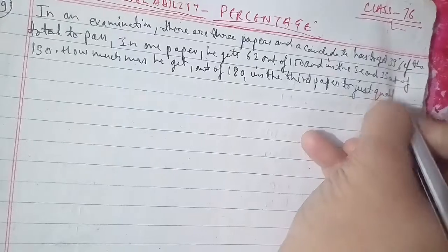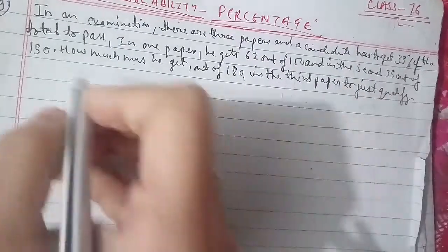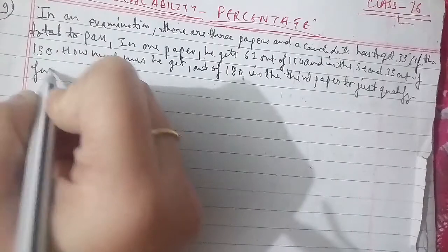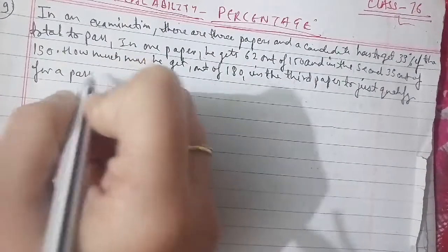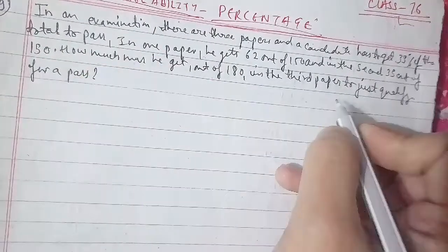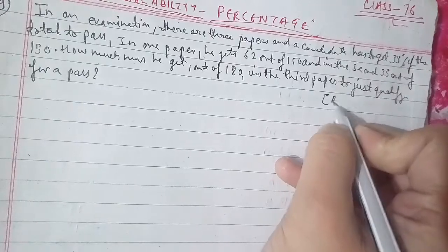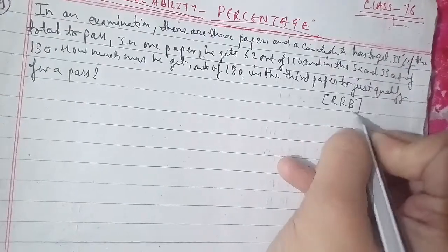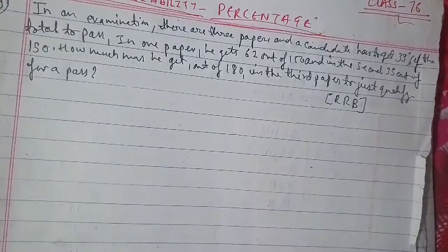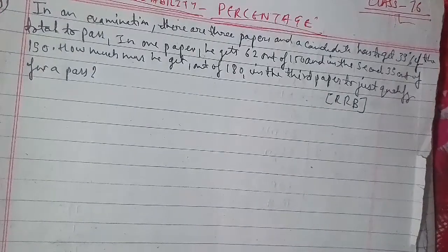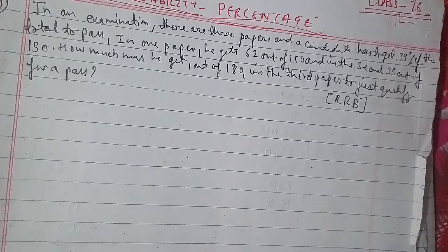This was asked in your RRB examination paper. That has been an important one. The options are 60.5, 68, 70 and 71. So here we go ahead with the solution.